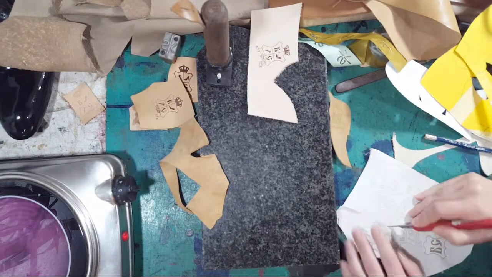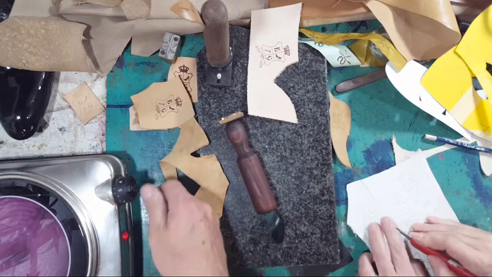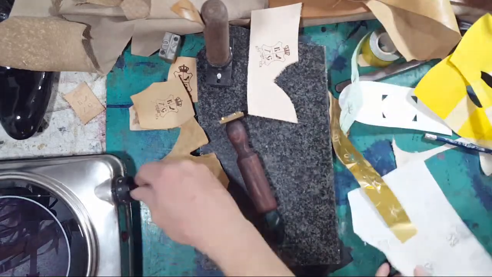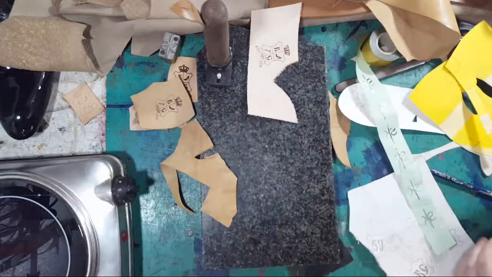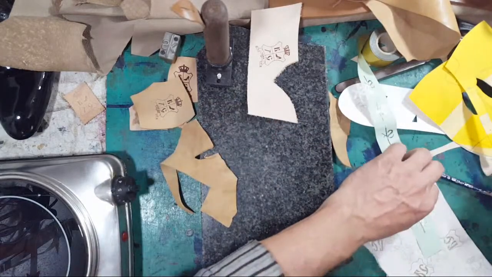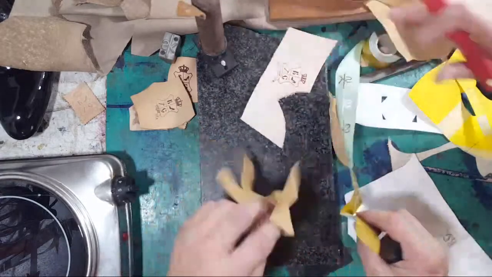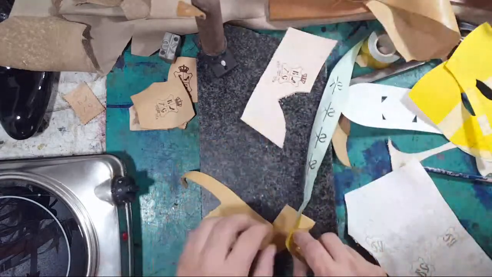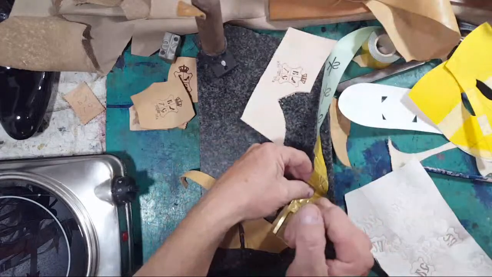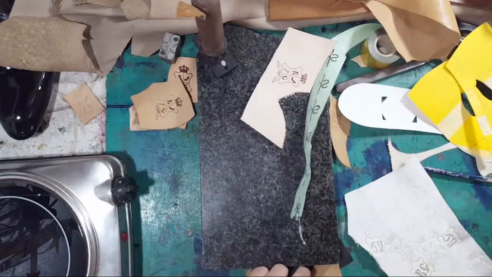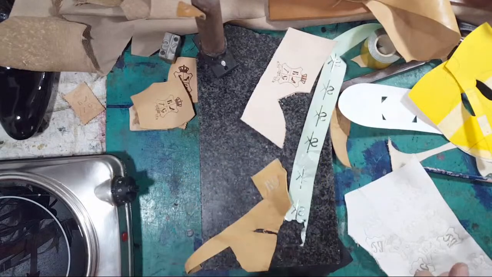Maybe I can switch it off, because it starts to be too hot. I wanted to try with the foil. It depends on the width. I'm not sure about what temperature we need. Too much.